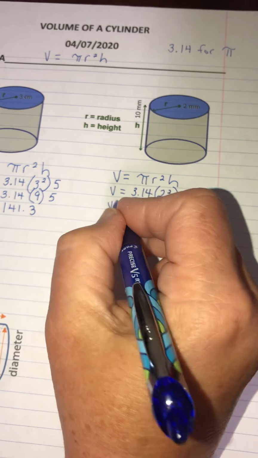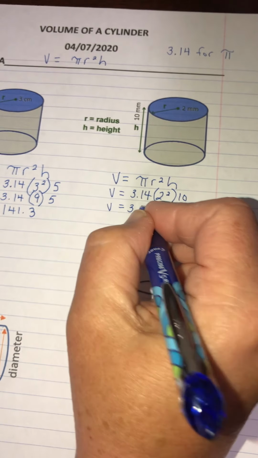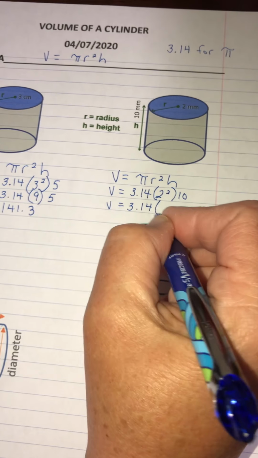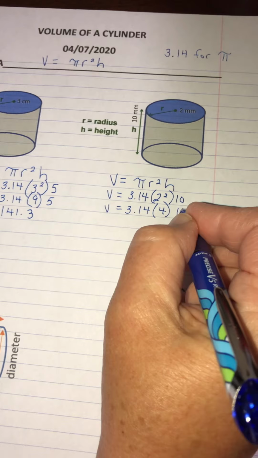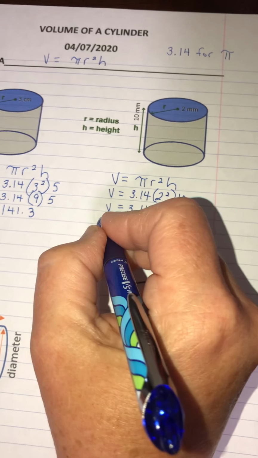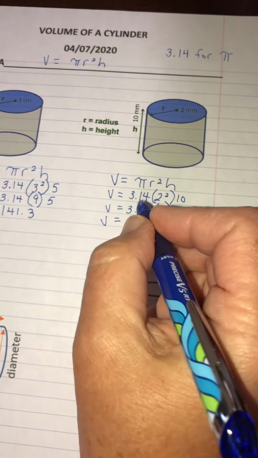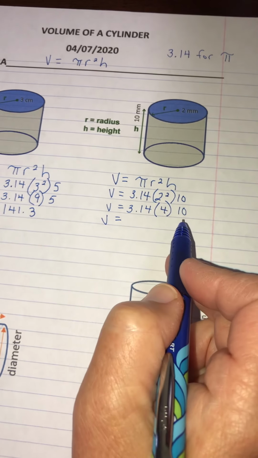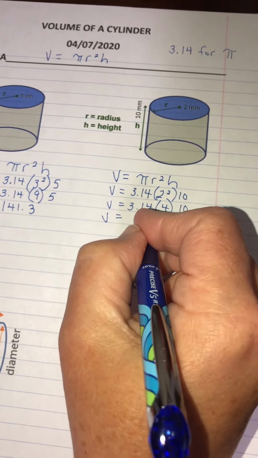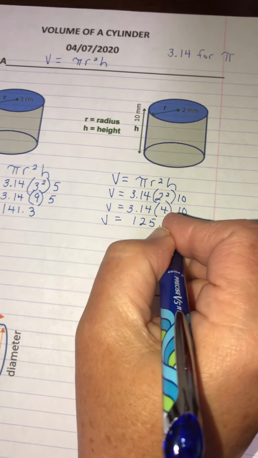So it's V equals 3.14 times 2 squared, which is 4, times 10. So I multiply 3.14 times 4 times 10, and I get 125.6.